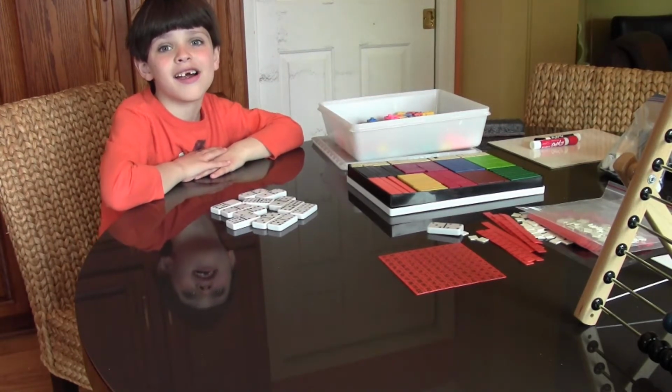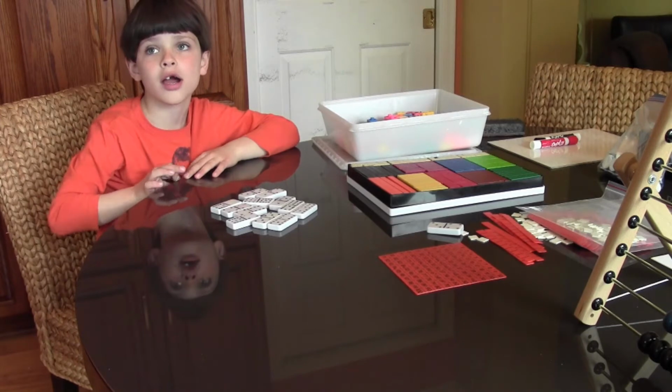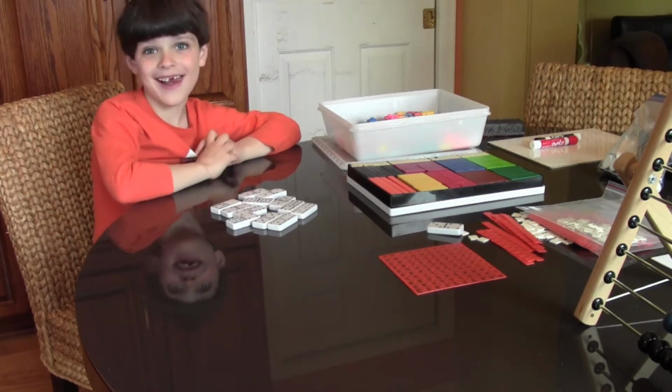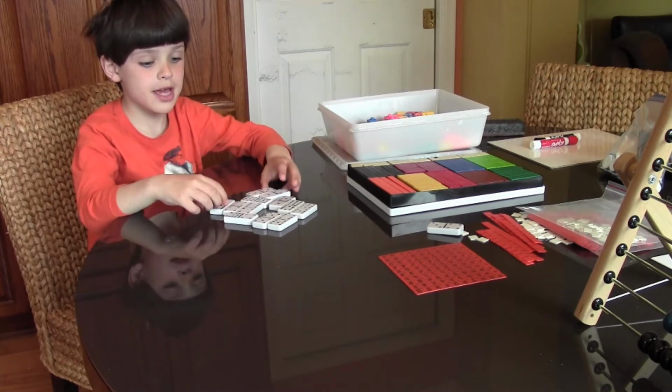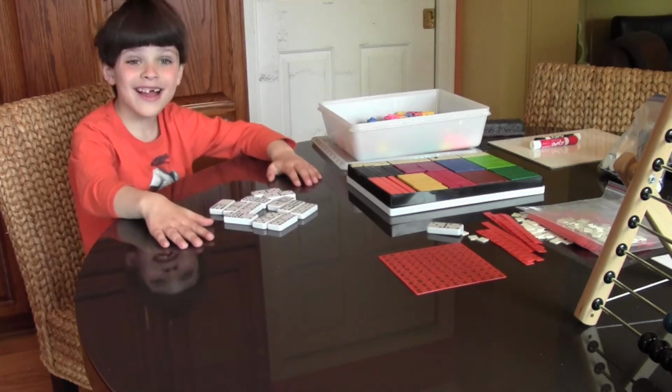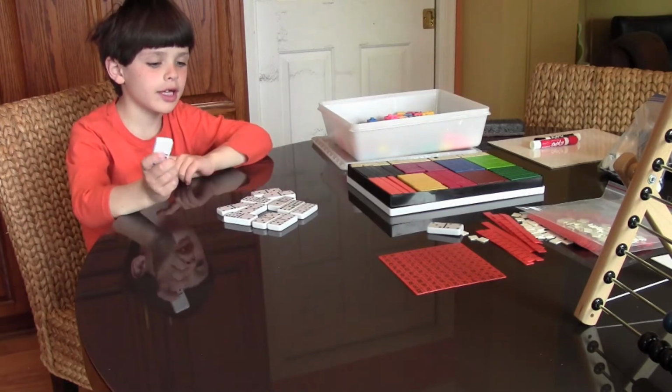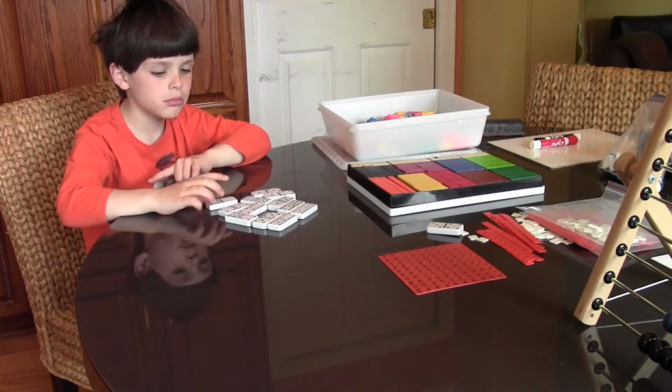Today's math task is going to be to do some addition problems. Okay. Yay. So what I've done is I've brought some dominoes. And what do you notice about the dominoes? They all have numbers. That's right. Except this one only has one number on it. Oh, what do you mean by that?